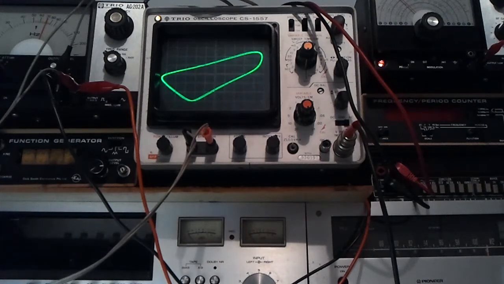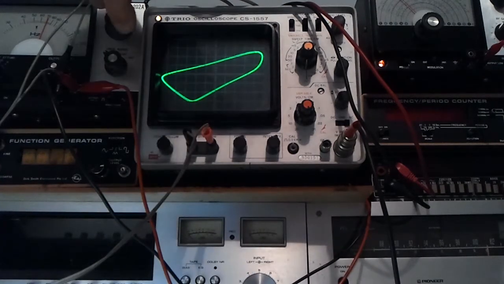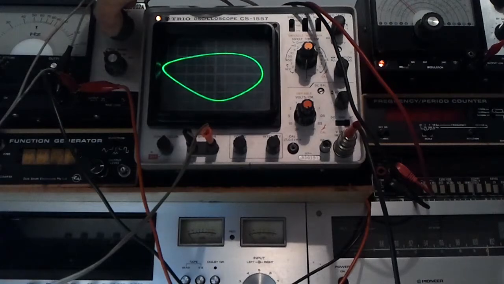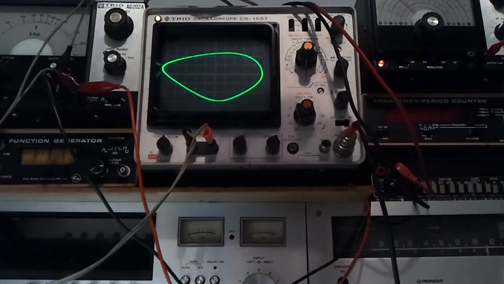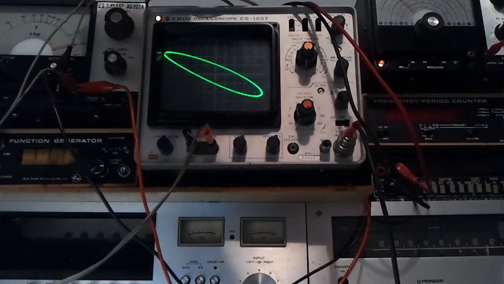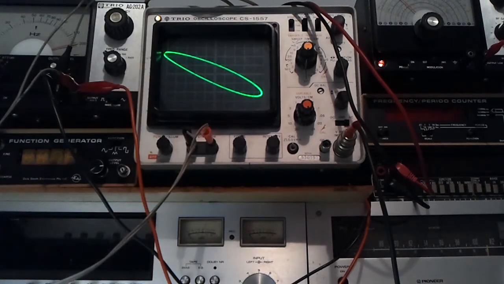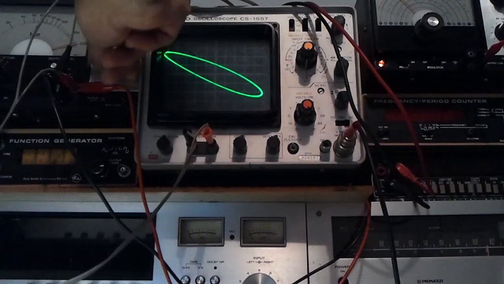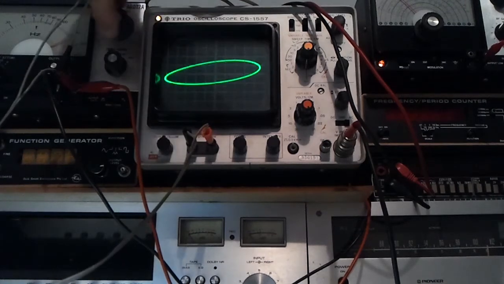If I go up to say 100 Hertz, we're getting back to something more ellipsoid. 200 Hertz, it's more like what you'd expect, and of course kilohertz.